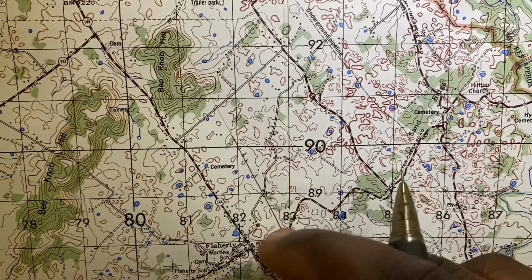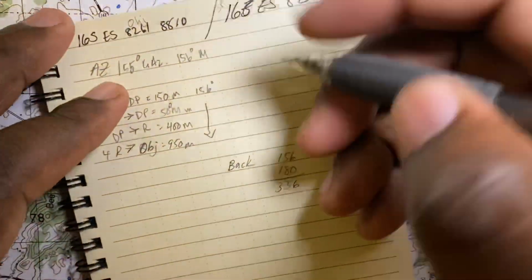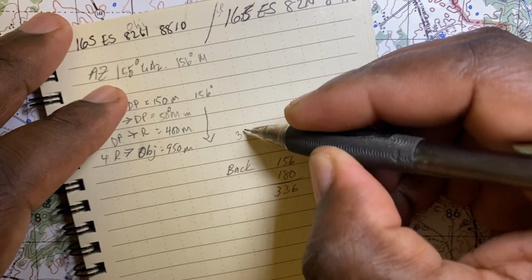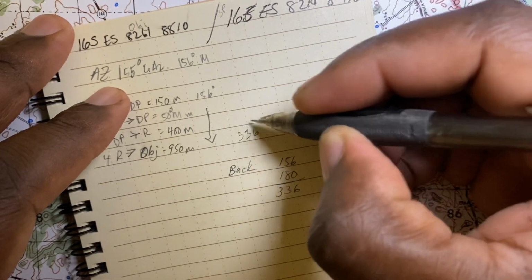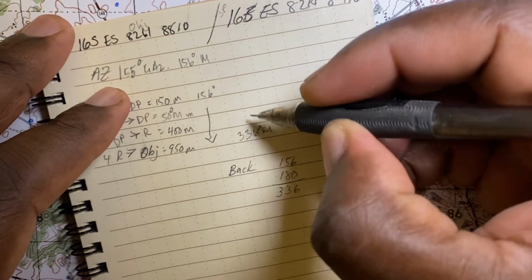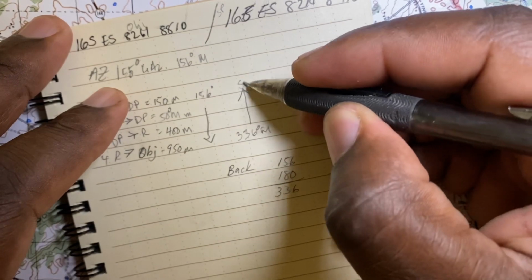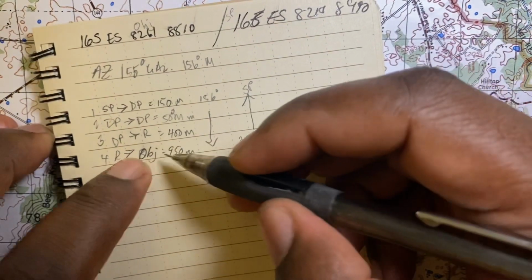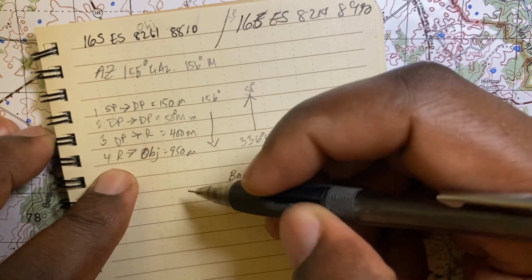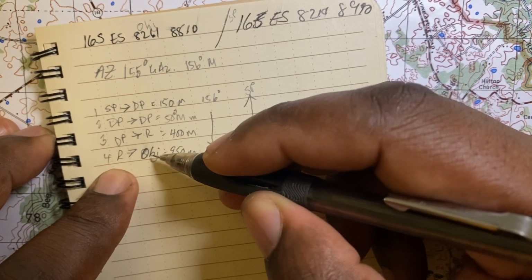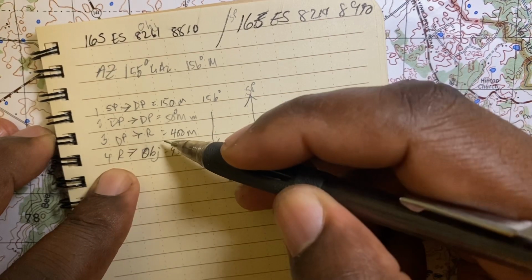So what I'll do is just backtrack. My backtrack is going to be at 336 degrees magnetic back to my start point. From the objective to the road is going to be 950 meters.